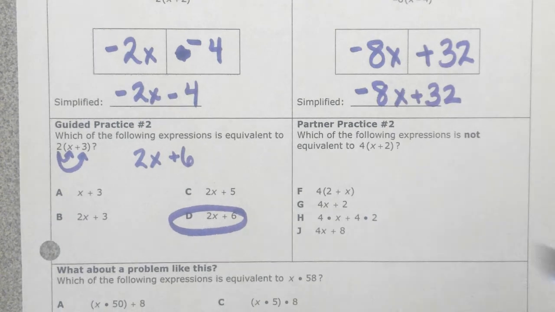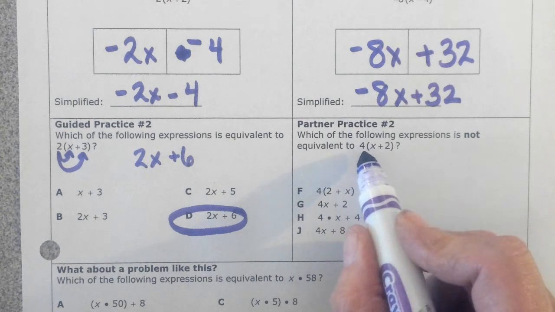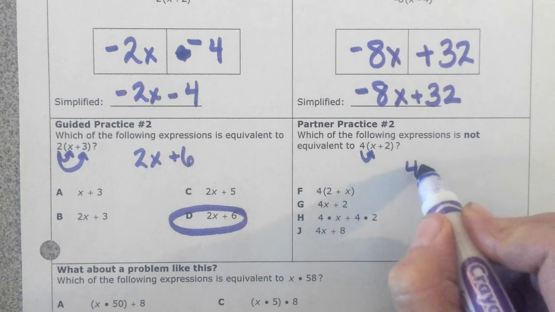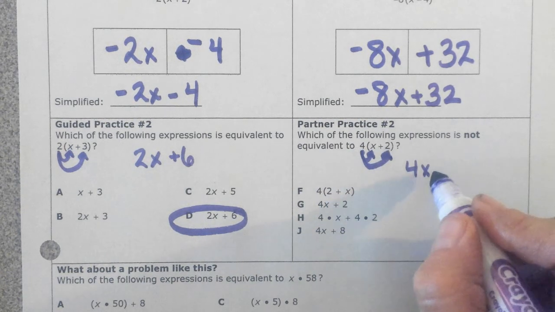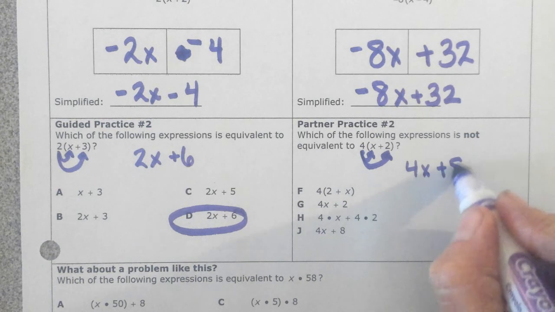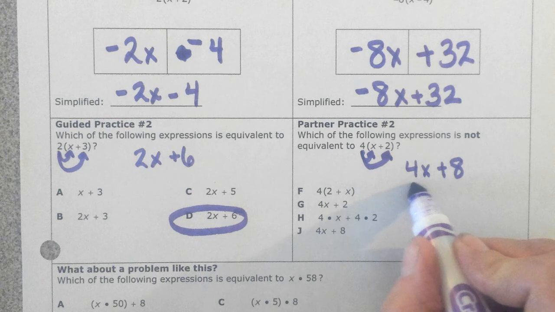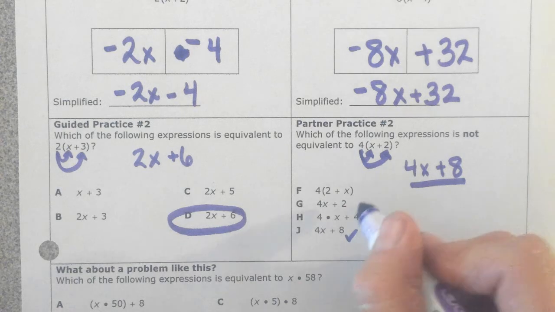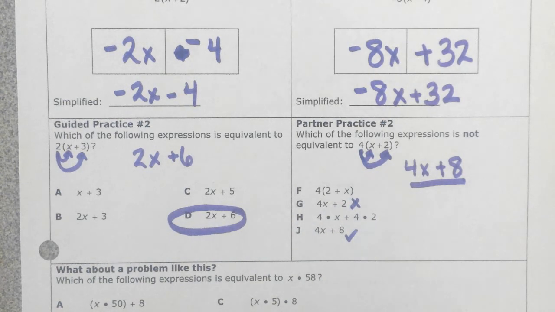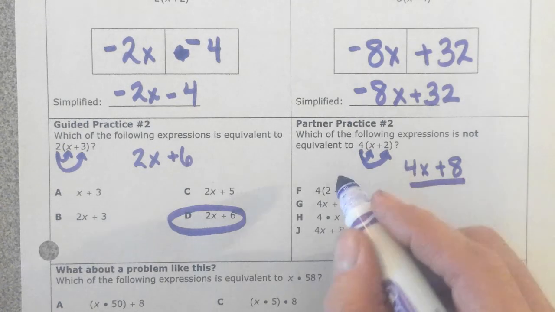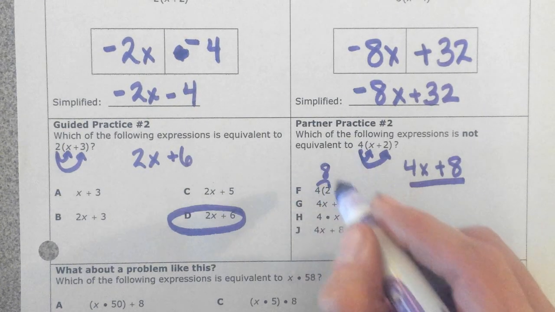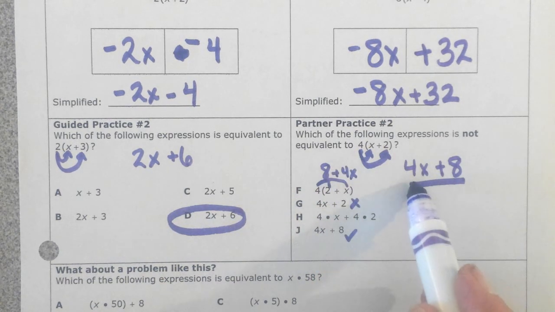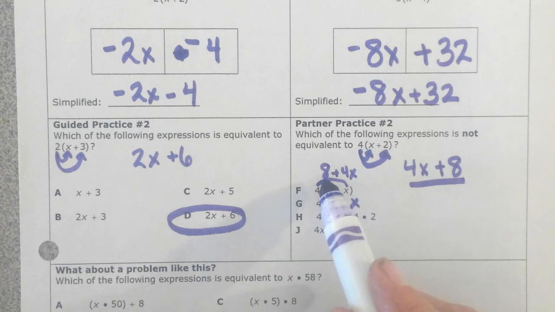Here we go. Which of the following expressions is not equivalent to 4 groups with x plus 2 in each group? Well, let me do the hippity, and I get 4x, and the hoppity, distributive property, I get a plus 8. So I'm looking for the one that is not going to be 4x plus 8. The last one is, oh, I look at G. I don't think G is. So let me just check F and H to make sure. All right, F. 4 times 2, that's 8. 4 times x, that's 4x. And the 4x is positive? Yes. The 8 is positive? Yes. F is good.